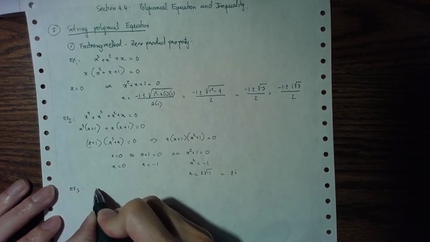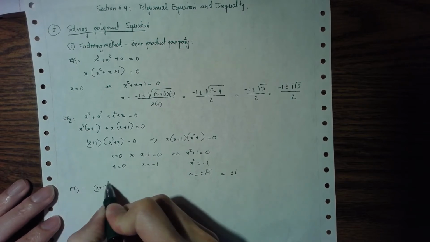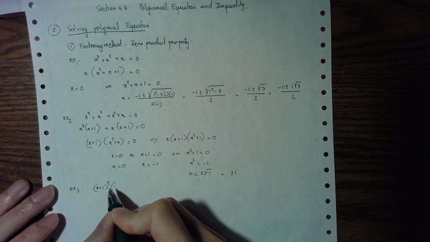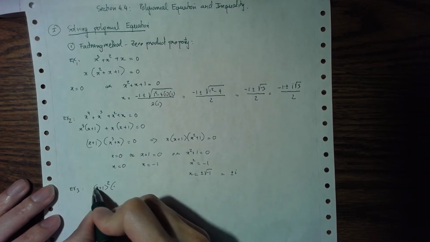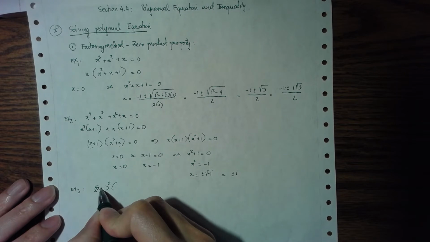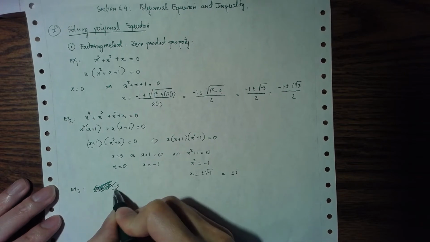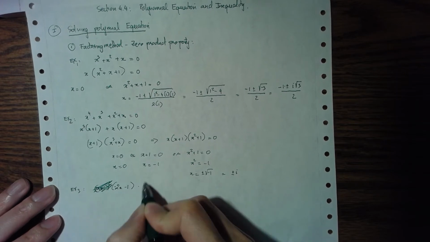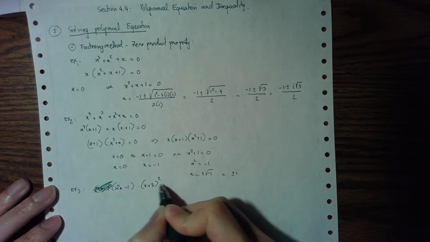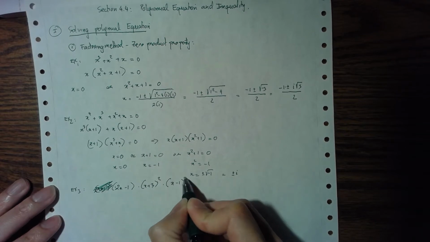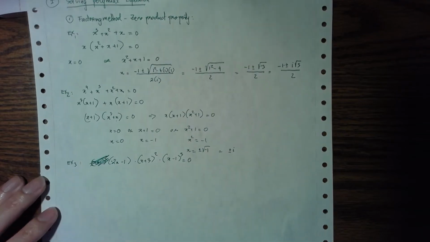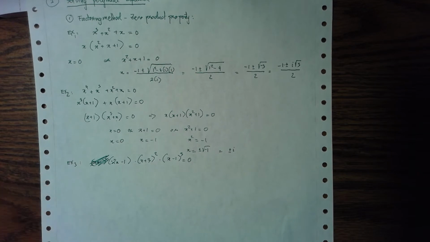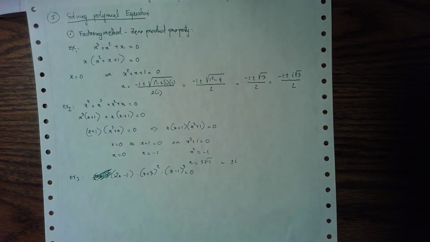If it is in factored form, for example, x plus 1 squared, x, I'm sorry, it's 2x minus 1 times x plus 3 squared times x minus 1 to the third power equal to 0. This is a polynomial in factored form, and you see that we can solve it easily. You just set each of them equal to 0, but if it's not, then you have to factor.